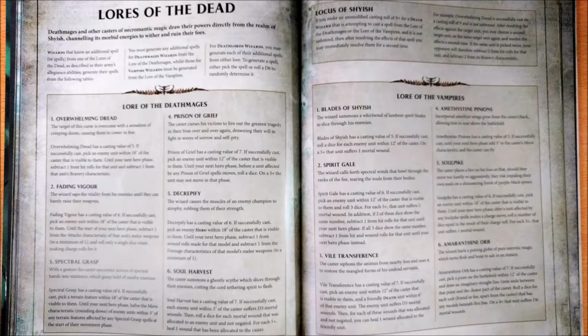Otherwise it's not so good, even if with the Locus of Shaish, if you are able to realize that option, you will be able to do 2 different mortal wounds. So in that case it will become quite interesting, but it will be limited to the Locus. Anyway, it's an interesting spell.